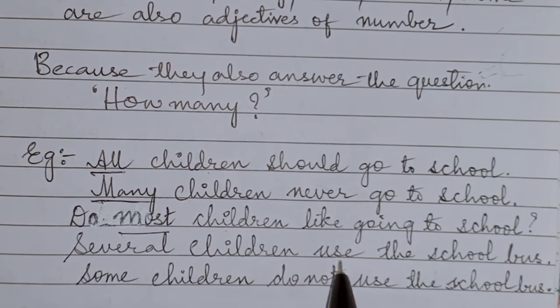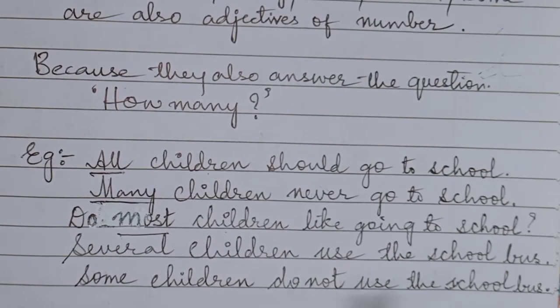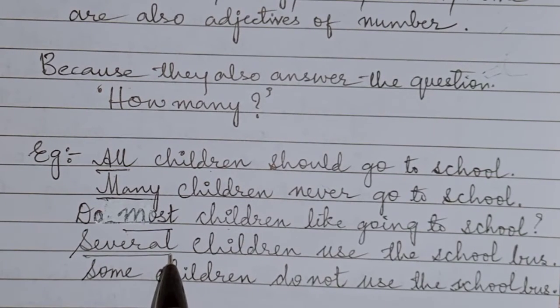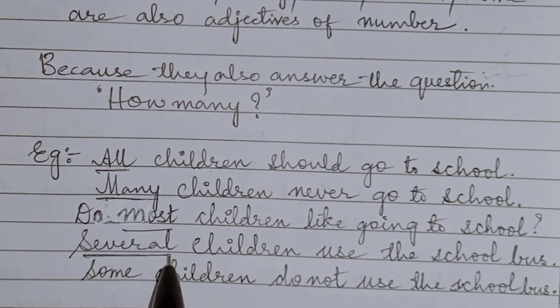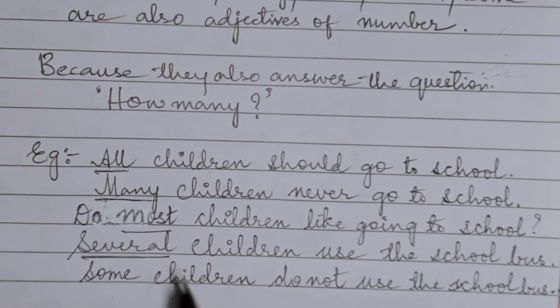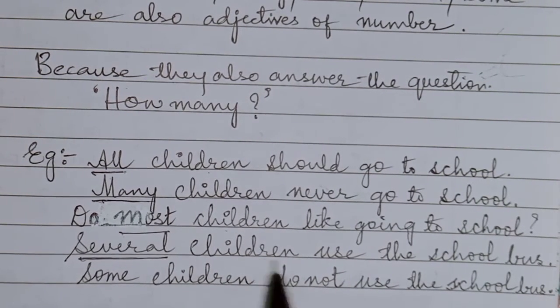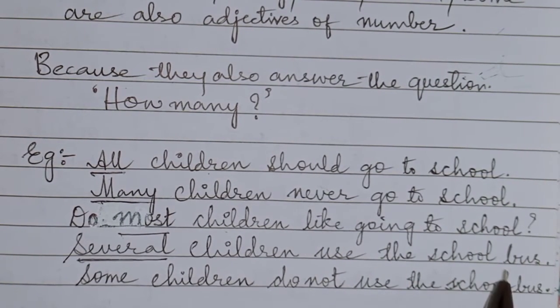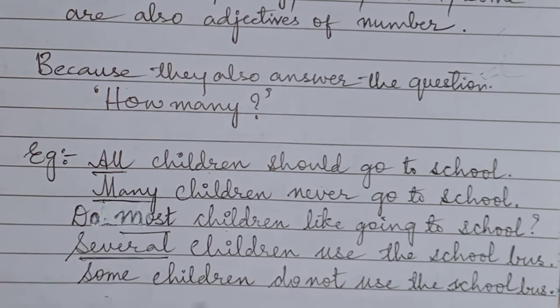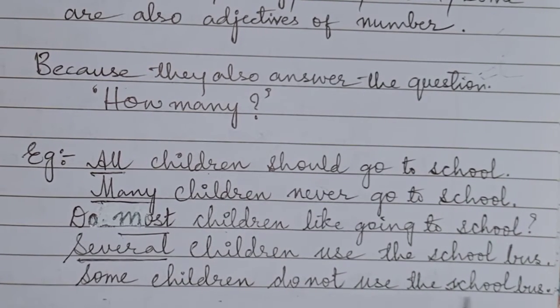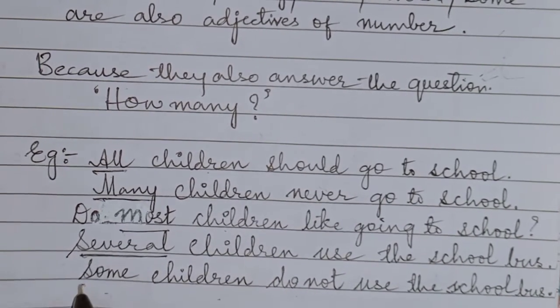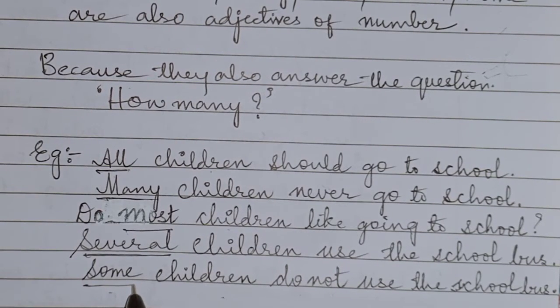Several children use the school bus. Several. Some children do not use the school bus. Some is an adjective of number.